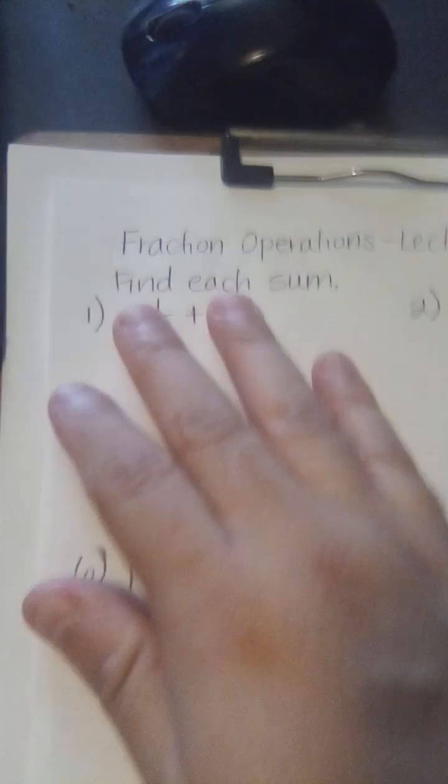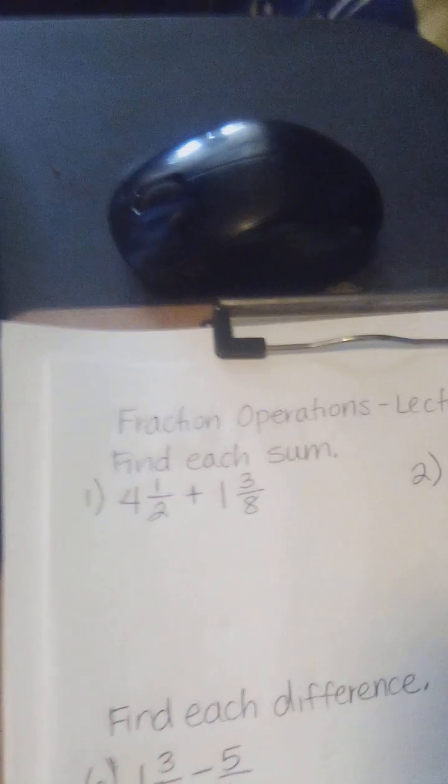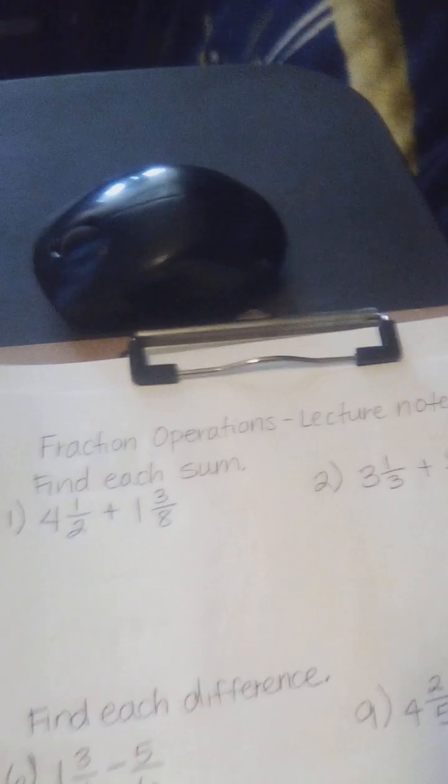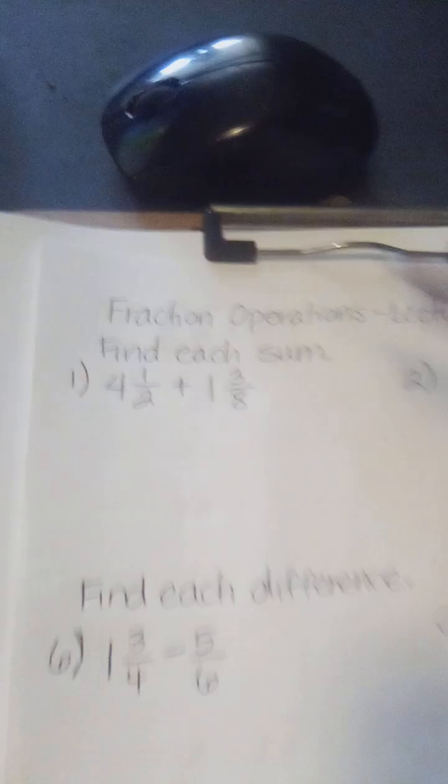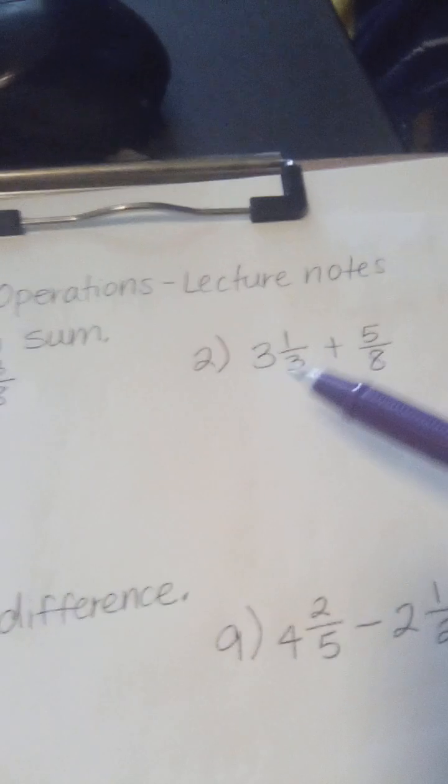So let's begin. Anytime you want to stop the video, you're more than welcome to stop at any time, because I don't want to see anyone fall behind. That's my main objective, my main concern. So don't fall behind. The notes will be posted on the Canvas page or Google Classroom page, just to give you a heads up. All right, let's begin. We have two problems, number 1 and number 2.